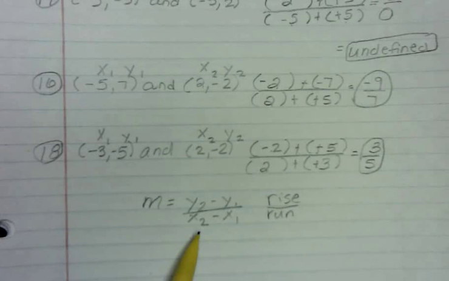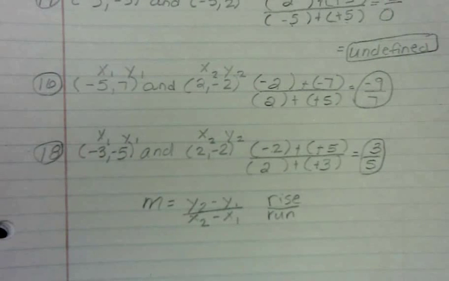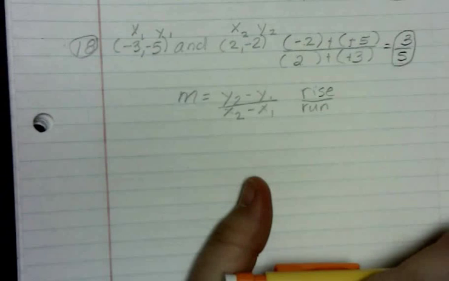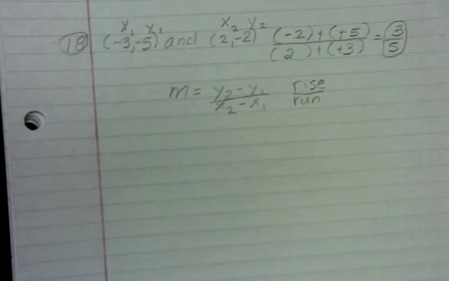Now we are going to look at problems number 20 through 26 in your book. The directions say, this is objective 2, find the slope and y-intercept of the line represented by each equation.